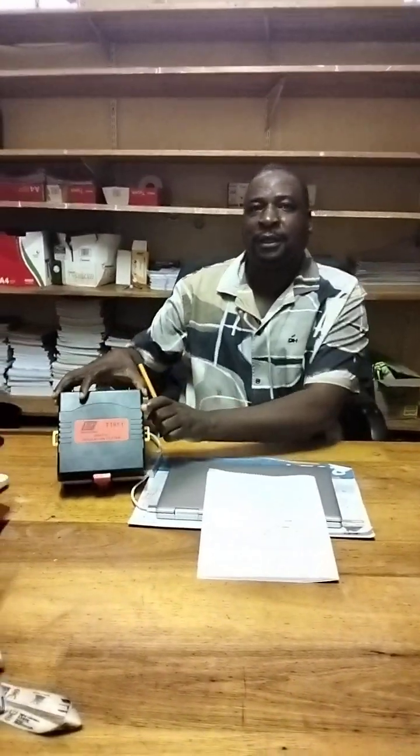How do we perform this insulation resistance test? Number one, between conductors. Between conductors means we have to test the live conductors and the neutral conductors. This is how we perform the insulation resistance test between conductors. The instrument which we use to test insulation resistance is called the insulation resistance tester.